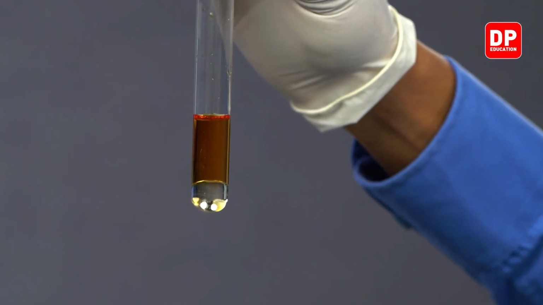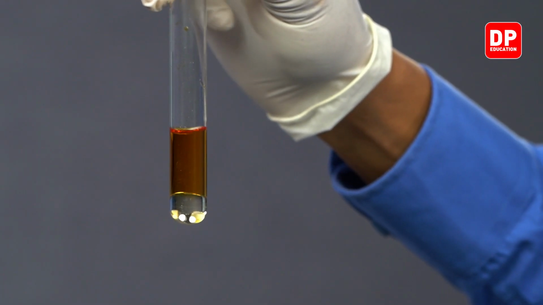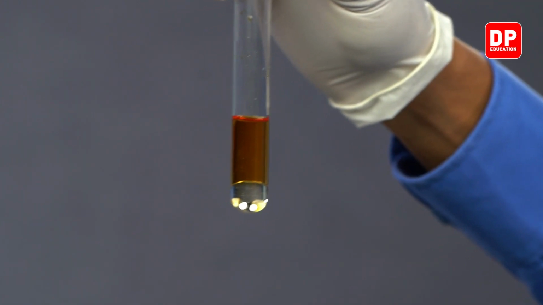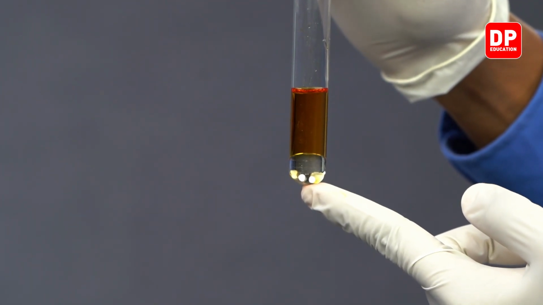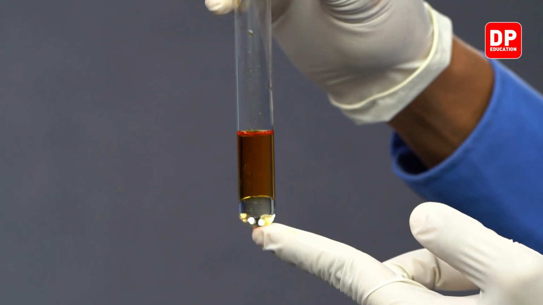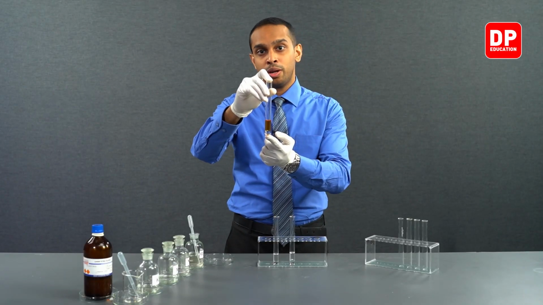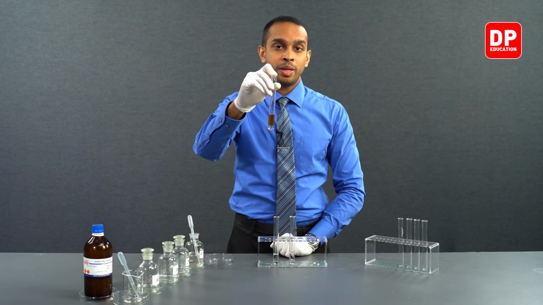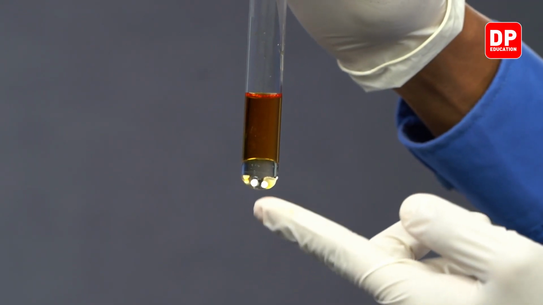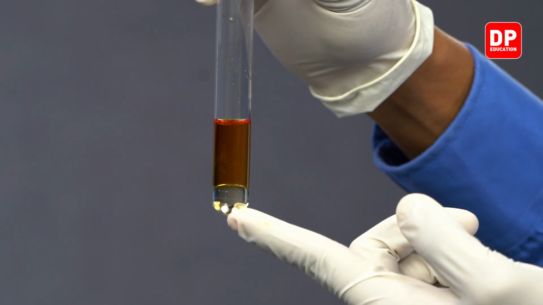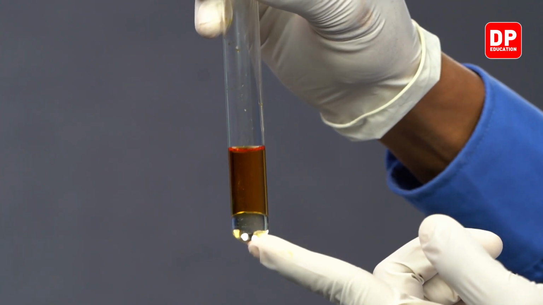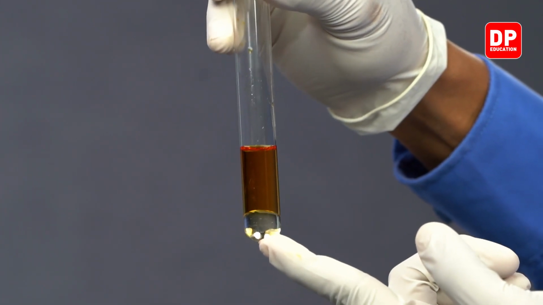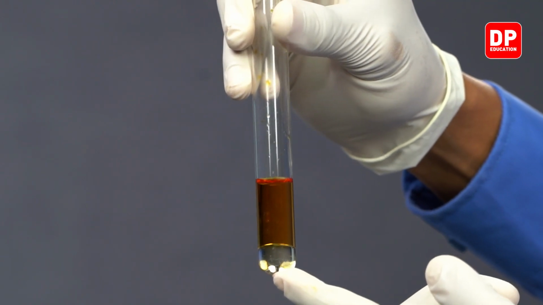Iodine, or I2, is a non-polar substance, and carbon tetrachloride at the bottom over here is also nonpolar. So as you know, like dissolves like, which means I2 should be dissolved more in the nonpolar carbon tetrachloride layer. So to do that, we have to first of all mix this mixture thoroughly. So let's do that now.